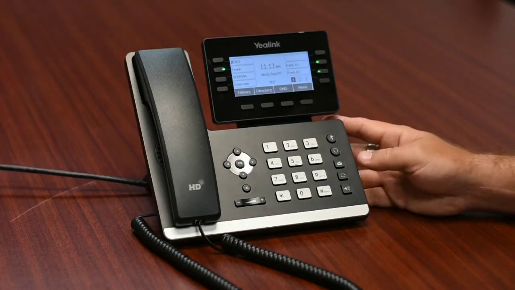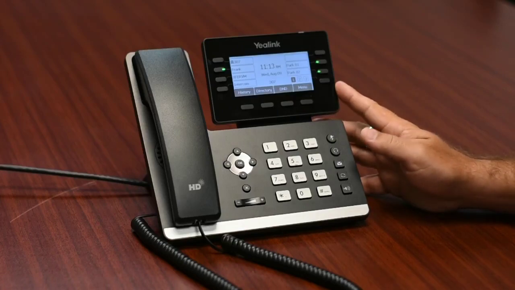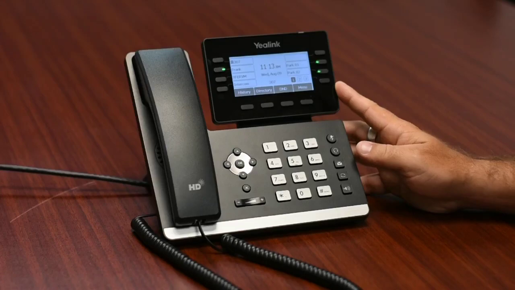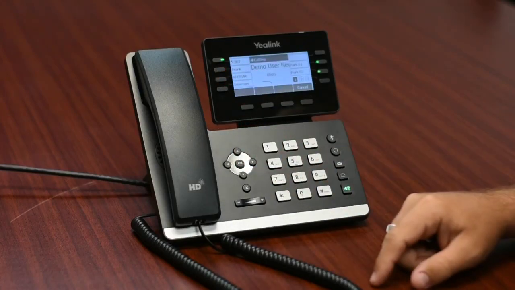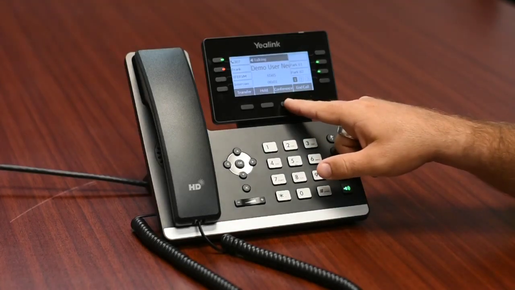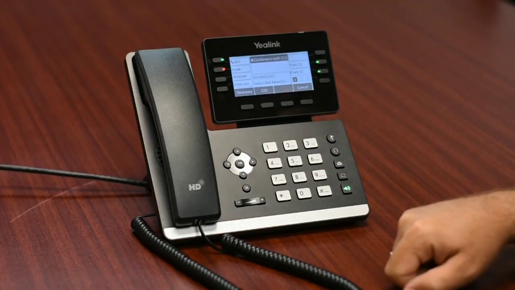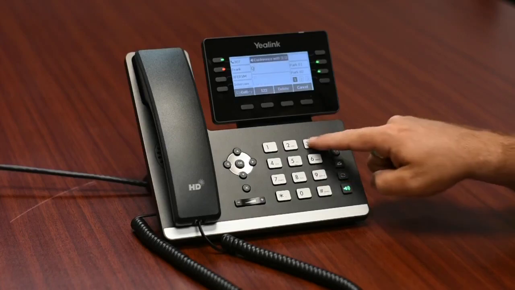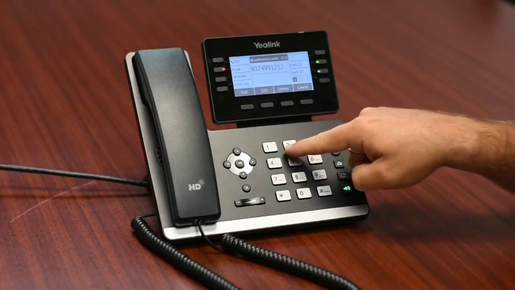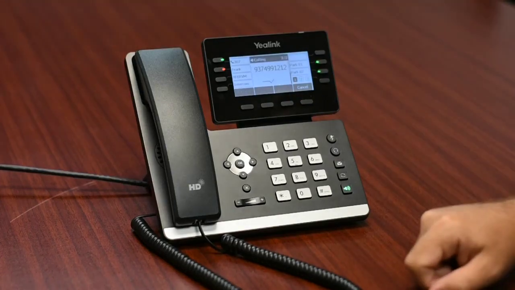Another option that you have available to you as well is 3-way conferencing. To have a 3-way conference, you would place a call with an extension. We're going to utilize Frank. Press the conference. This will put Frank on hold. I'm able to now enter in the phone number or extension number. Frank's on hold right now. He doesn't know the wiser.